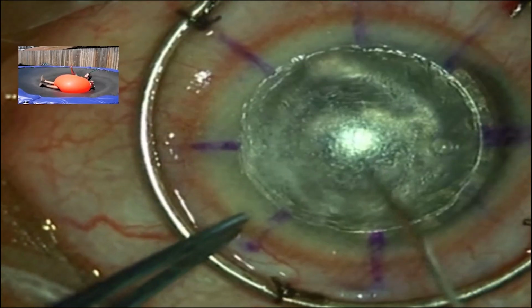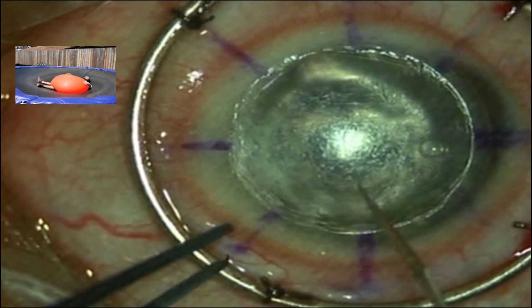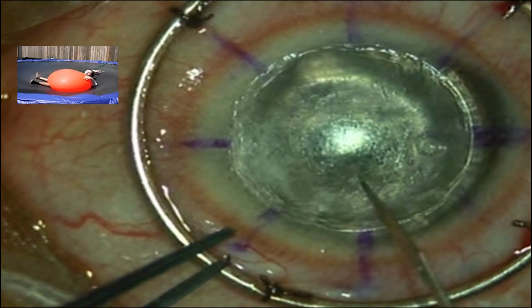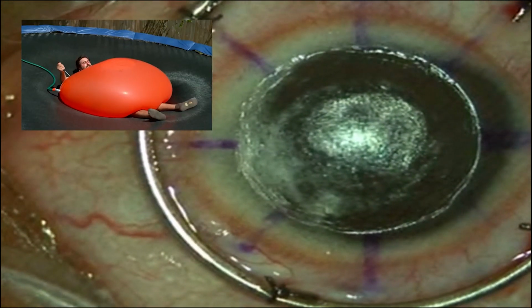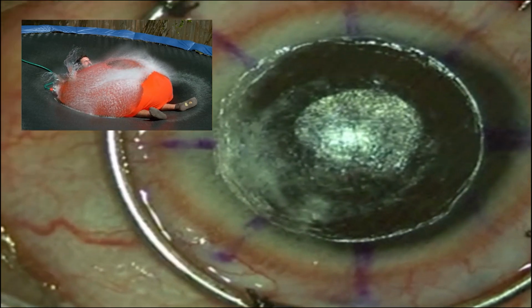Using a 15-degree disposable knife, de-roofing of the big bubble was attempted. Another attempt at puncturing the bubble perforated the Descemet's membrane with resultant flow of aqueous.